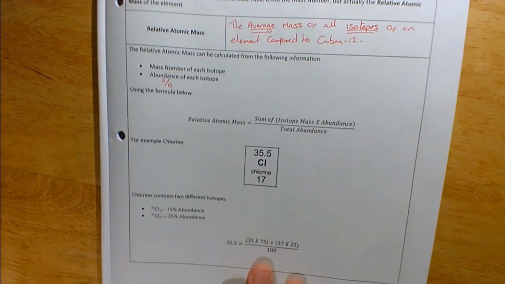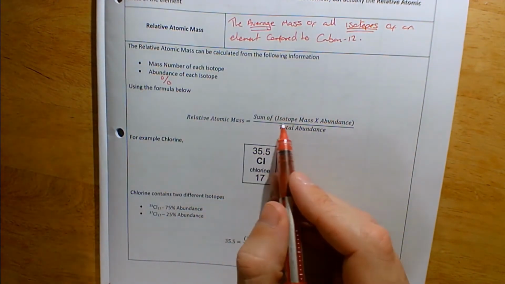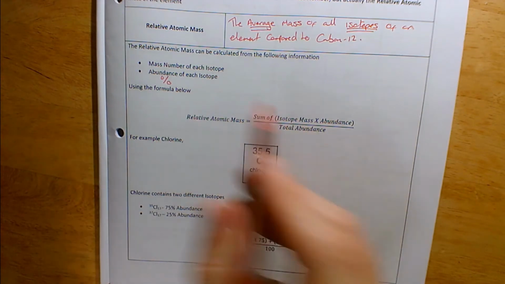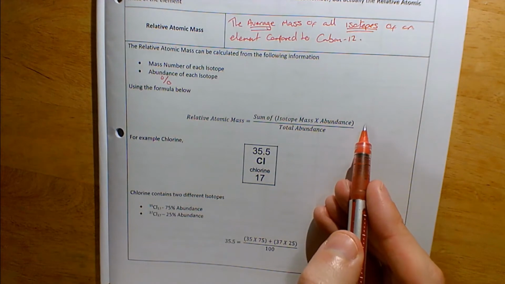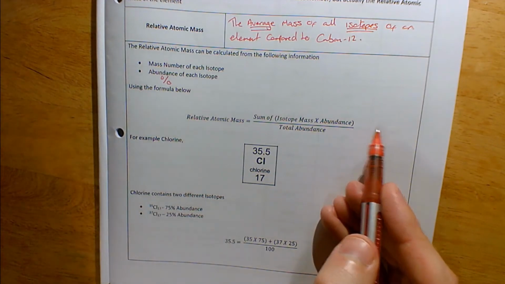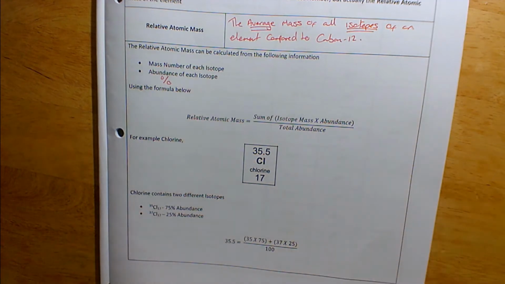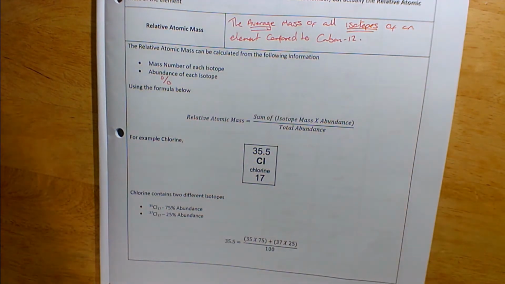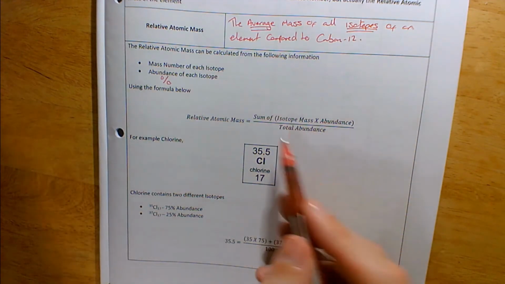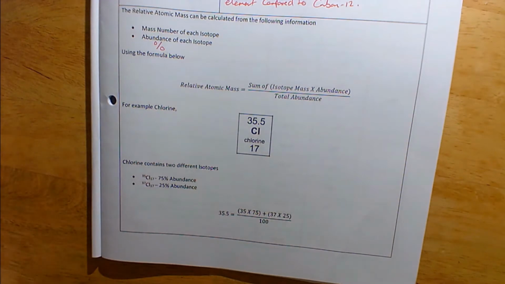So the formula is simple. In order to calculate the relative atomic mass, you need to times the mass of the isotope, so the mass number of the isotope, by its abundance. And then you add the mass of the next isotope times by its abundance. And you just keep doing that until you run out of isotopes, and then you divide it by the total abundance. Now that doesn't make a huge amount of sense on its own, but if we use an example, it should make more sense. So I'm going to stick with chlorine.